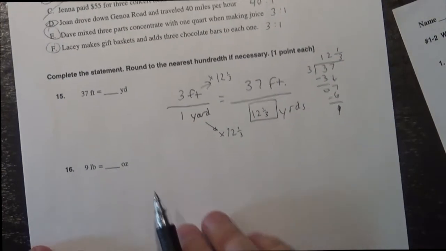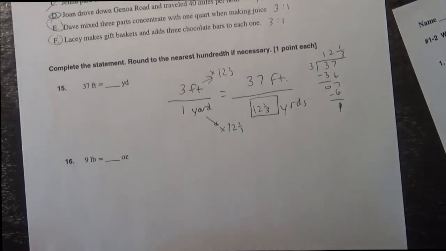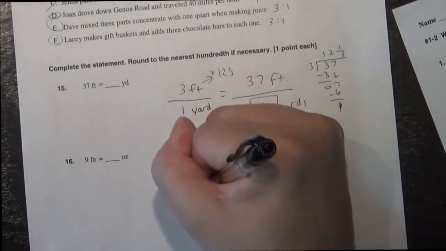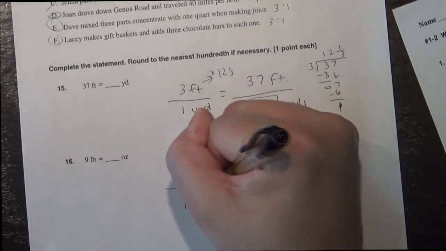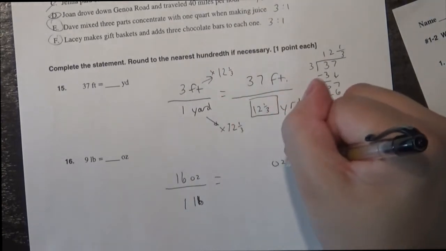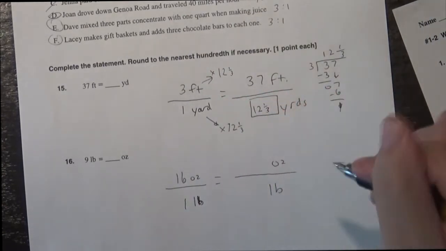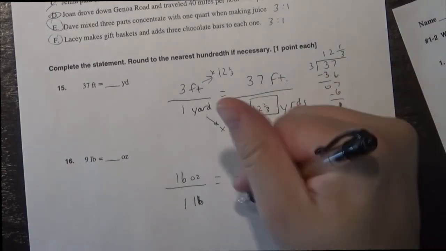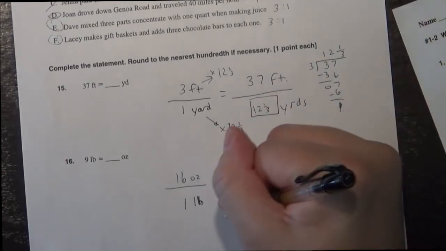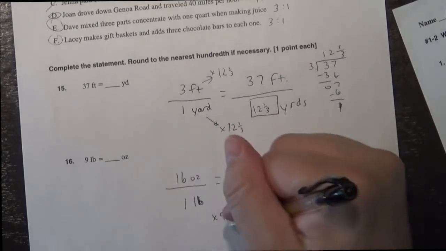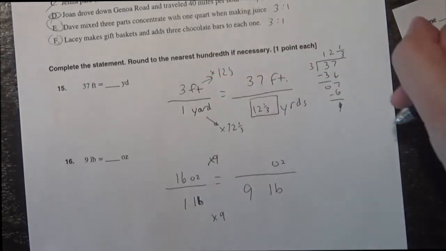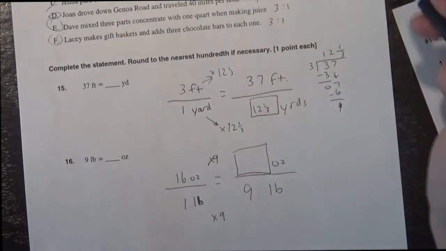Down here I have pounds and ounces. So we should remember that there's 16 ounces in 1 pound. If we know that, that's going to make this problem a lot easier. Otherwise, we're just stuck, and it's going to be almost impossible. So I'm going to figure out how many ounces there are in 9 pounds. So I'm clearly multiplying 1 times 9 to get to 9. So let me take 16 times 9 and figure out my unknown answer here.